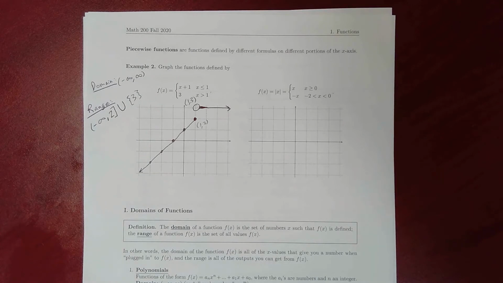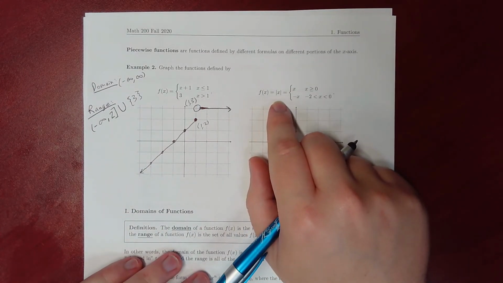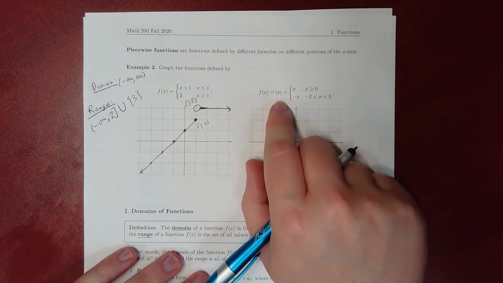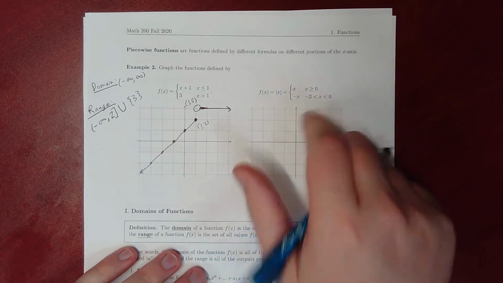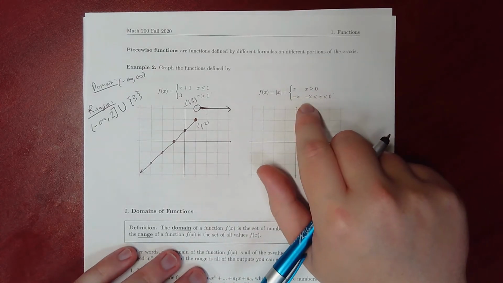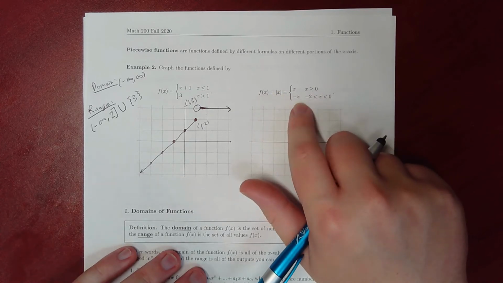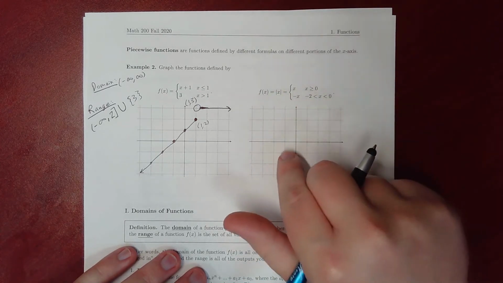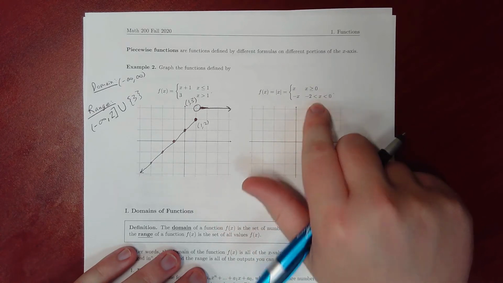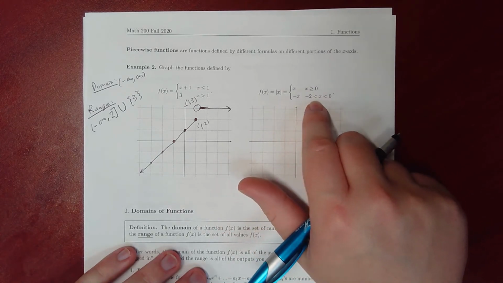All right, so now we'll go ahead and look at f of x equals the absolute value of x. But we're only going to look at the absolute value on certain parts of the interval. So now we're saying that we have f of x equals negative x between negative 2 and 0. So if we're looking at negative 2, notice that we do not include that.